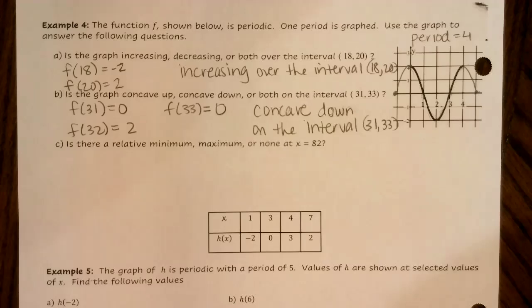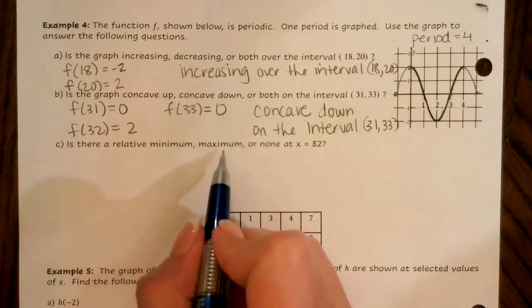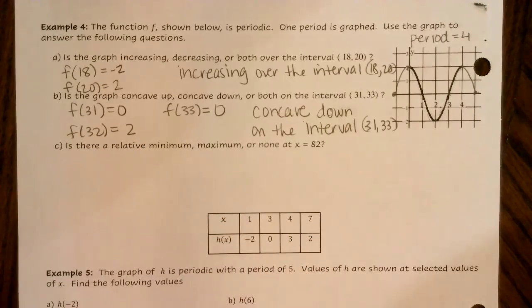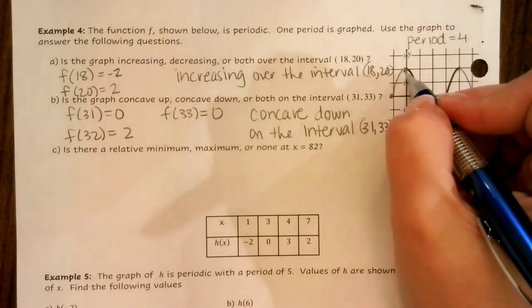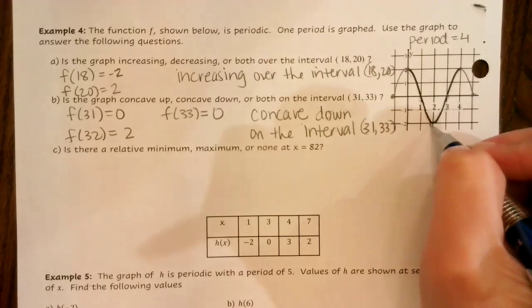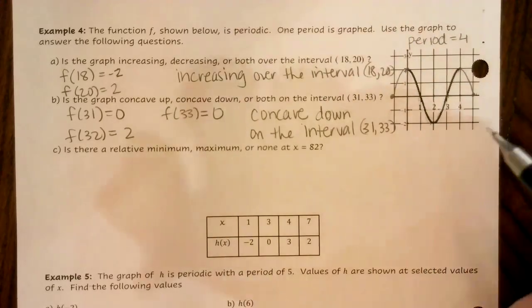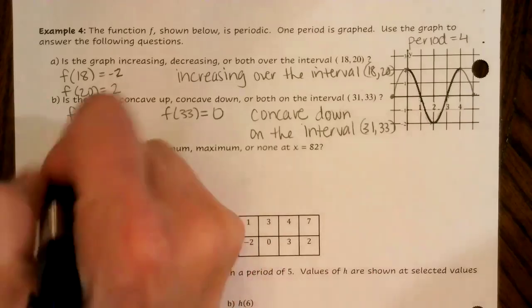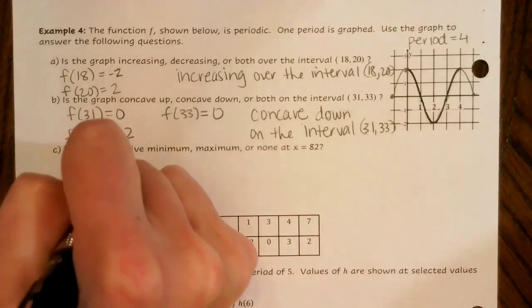All right, so let's go back to some more of those vocab words from Unit 1, relative min and relative max. Remember, relative means that it is a minimum or a maximum on that portion of the graph. So this would be a relative max on that portion of the graph. This would be a relative min, relative max, and so on. So we want to know where that lands at x equals 82. So we're looking for that f of 82 point.